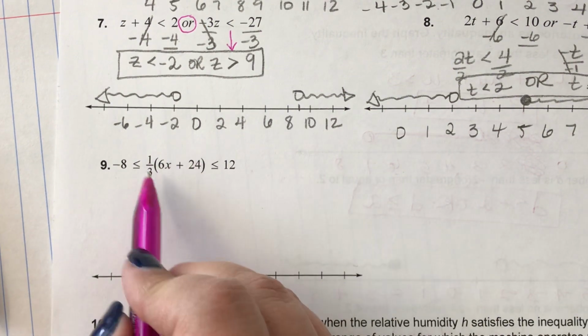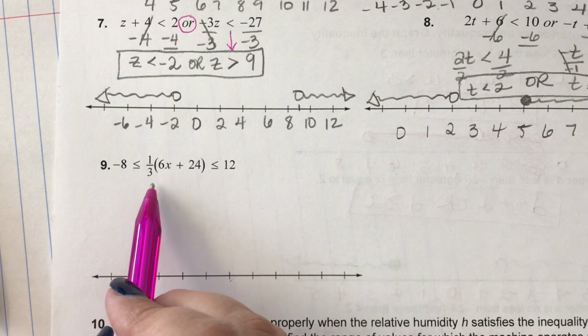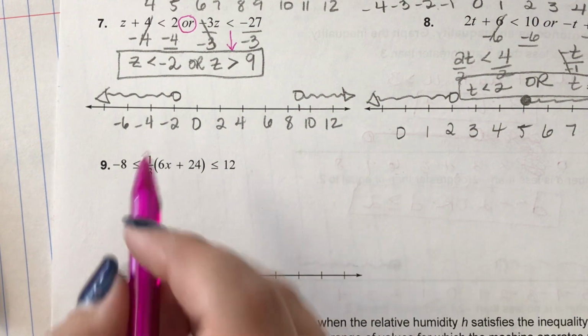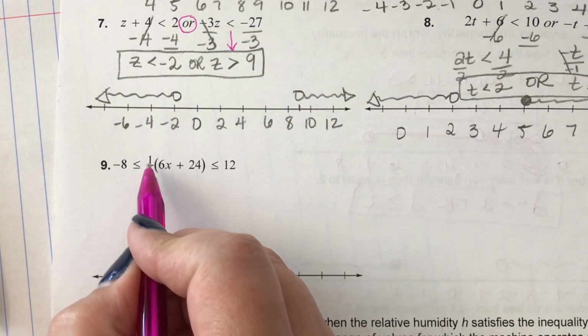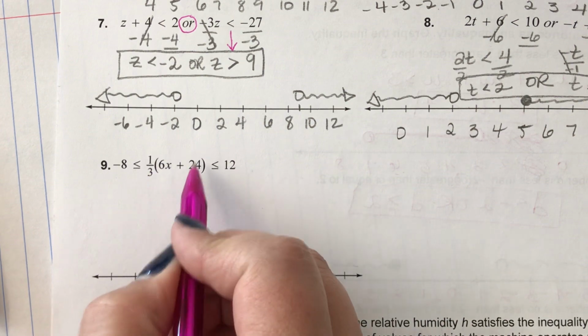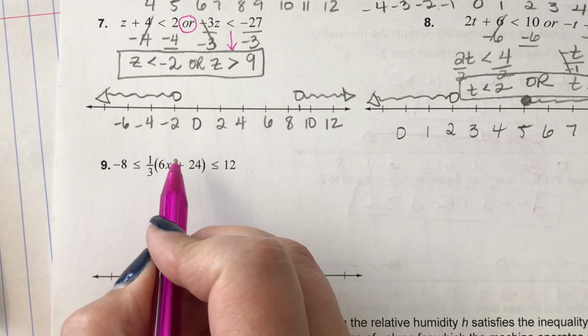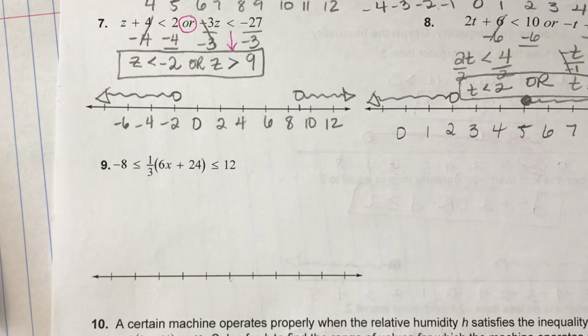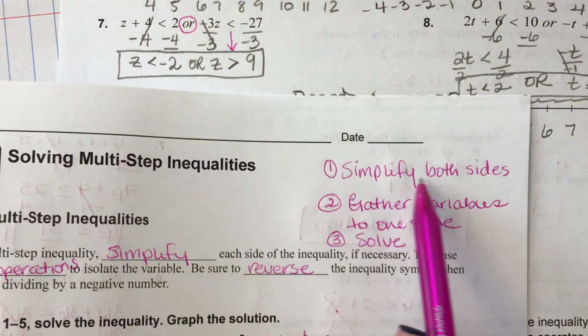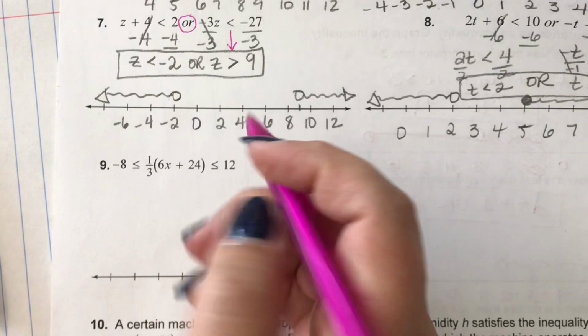Before that, though, we always simplify. So right now, what I want you to notice is that in here where our x is, there is a grouping symbol. They're doing 1/3 of all of this stuff. And so remember, our step 1, we talked about this, not even a night ago, is simplify both sides. No matter what we're doing, we always simplify before we start to solve.